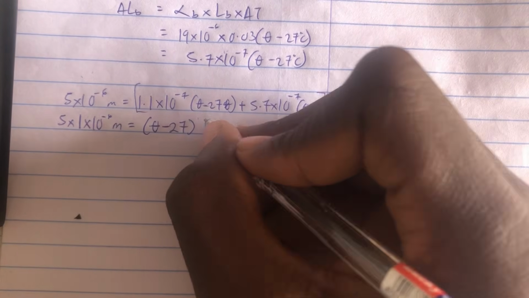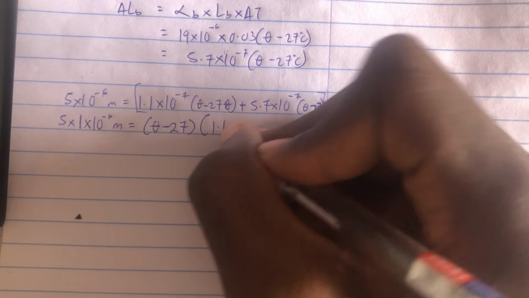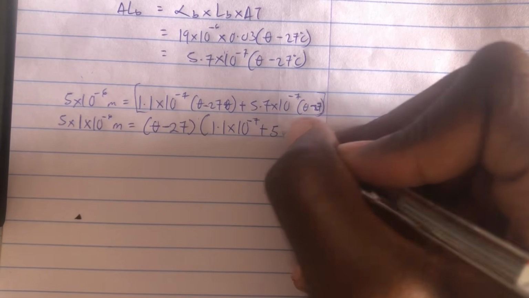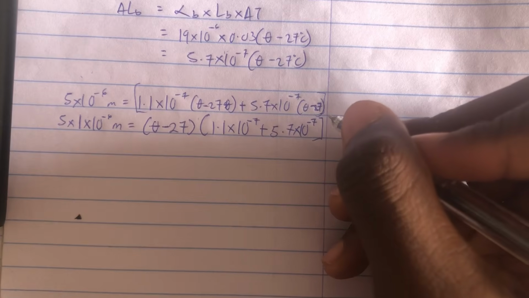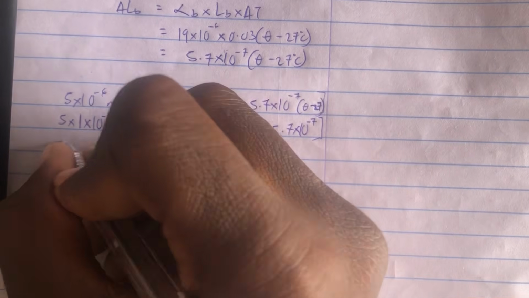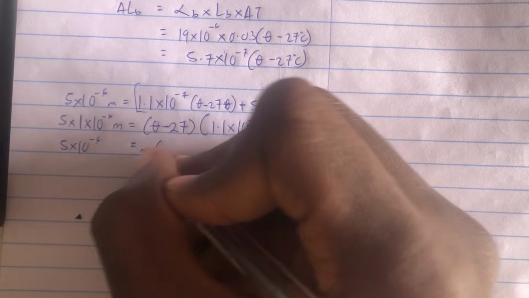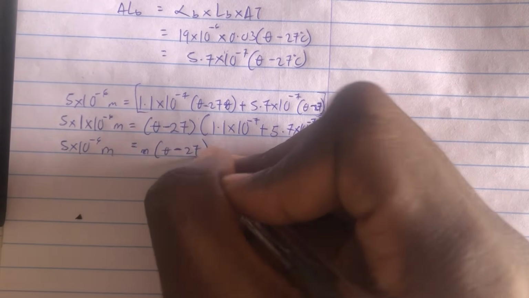We are left with 1.1 times 10 raised to power minus 7 plus 5.7 times 10 raised to power minus 7. Right? So that'll be 5 times 10 raised to power minus 6 meter equals theta minus 27.